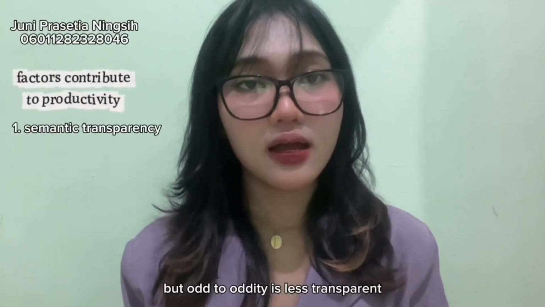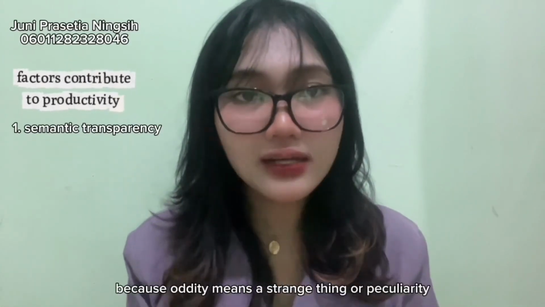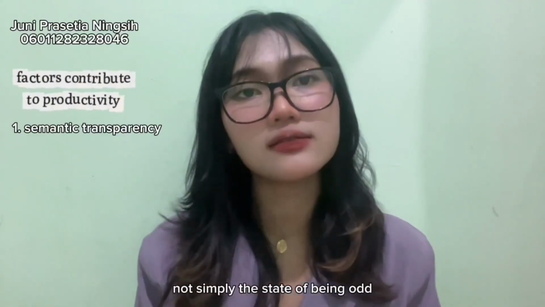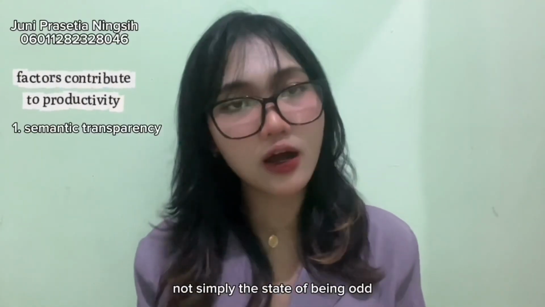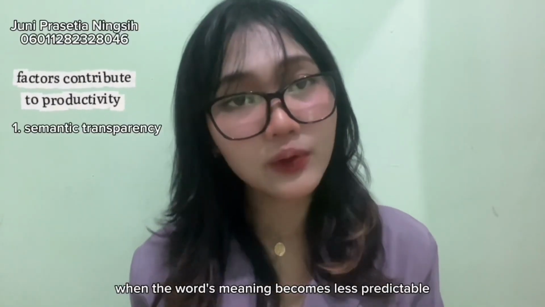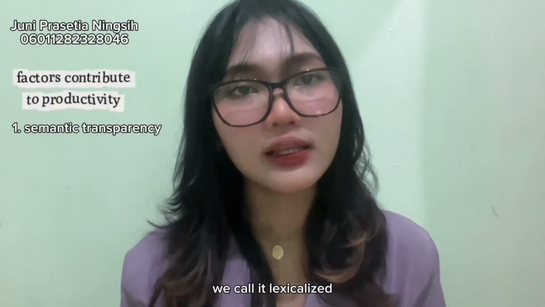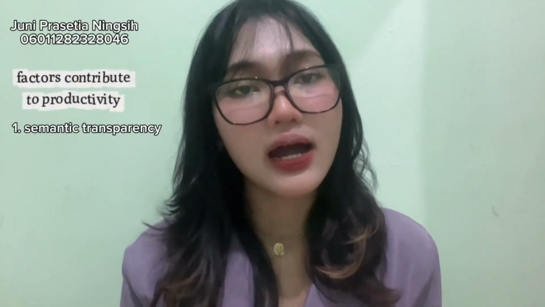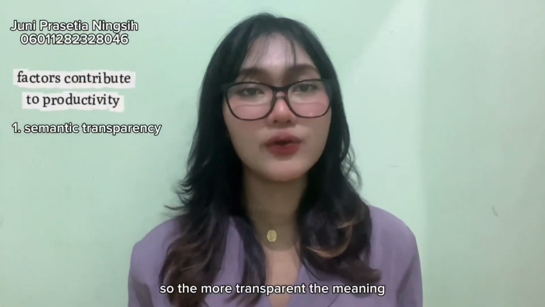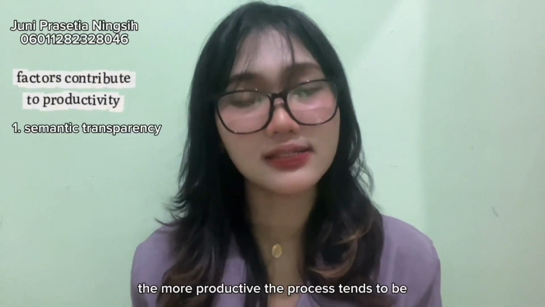But odd to oddity is less transparent because oddity means a strange thing or peculiarity, not simply the state of being odd. When the word's meaning becomes less predictable or drifts away from its base meaning, we call it lexicalized. It's no longer a fresh, productive formation. So, the more transparent the meaning, the more productive the process tends to be.